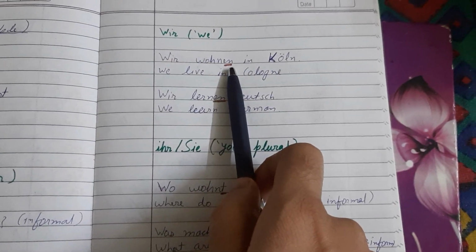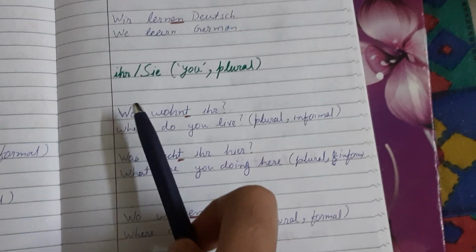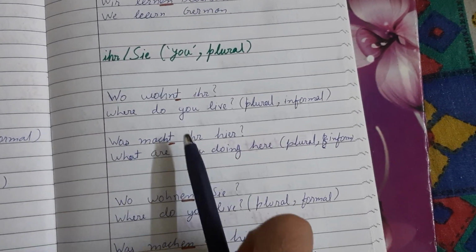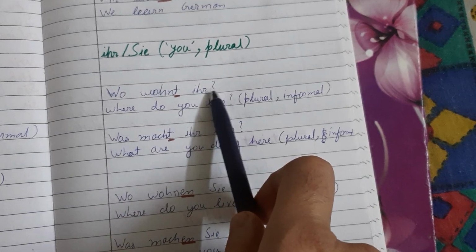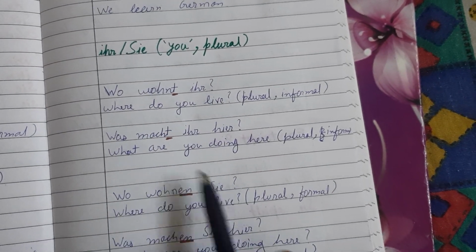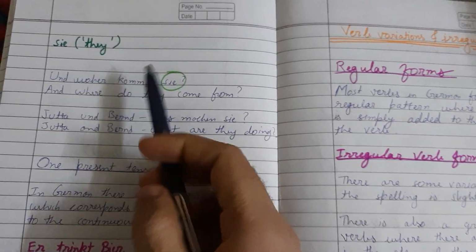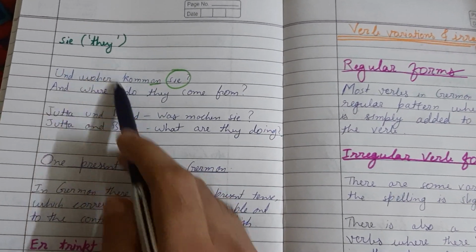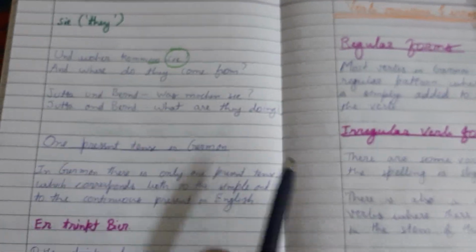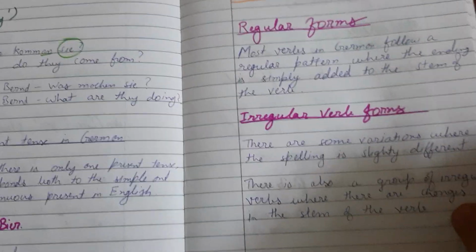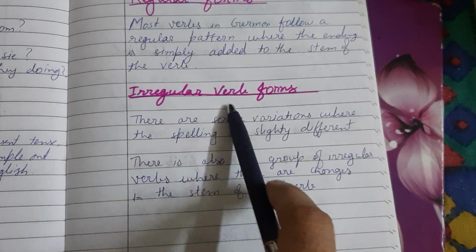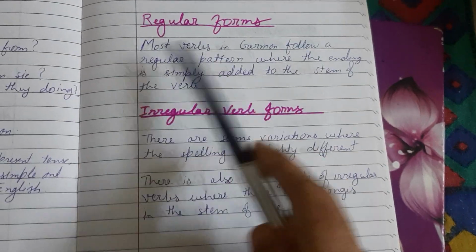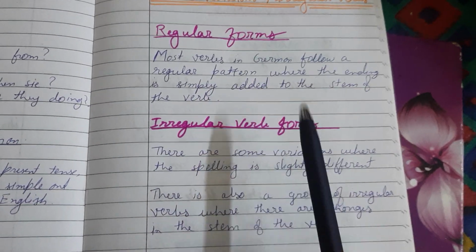If we have wir, we add en. If we have ihr, we add t, and for sie in the plural, we add en. Similarly, if we have Sie written formally, we add en. So these are all the types of regular forms.